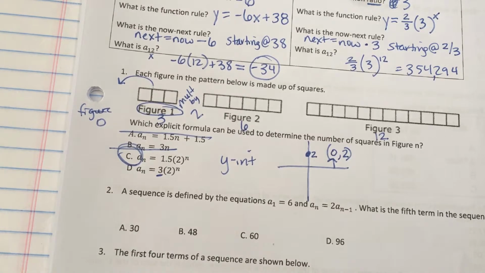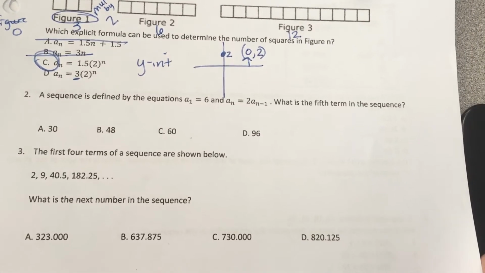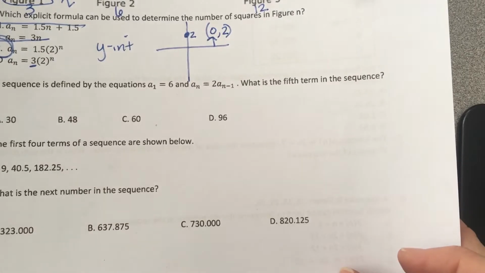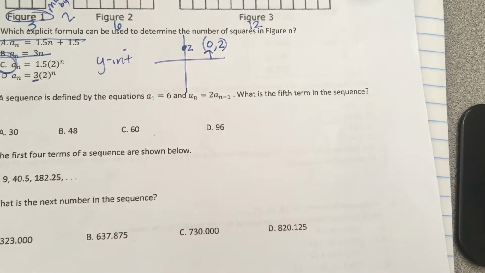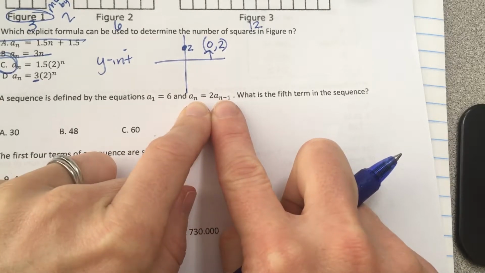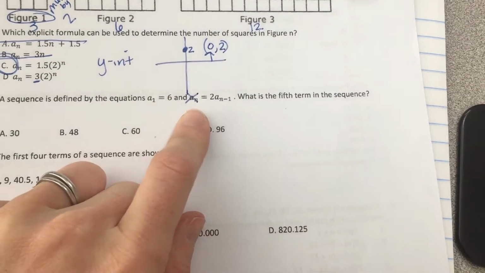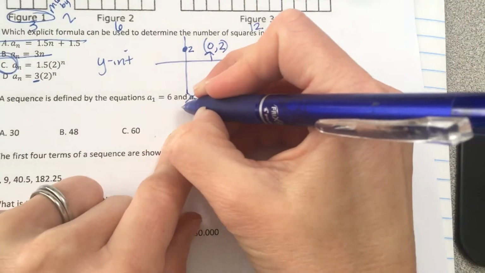Okay? All right, number 2, a sequence is defined by equations a sub 1 equals 6, a sub n equals 2 times a sub n minus 1. What is the 5th term in the sequence? All right, guys, when you see these subscripts, I want you to cross them out. Does anybody know what I want you to write right here?